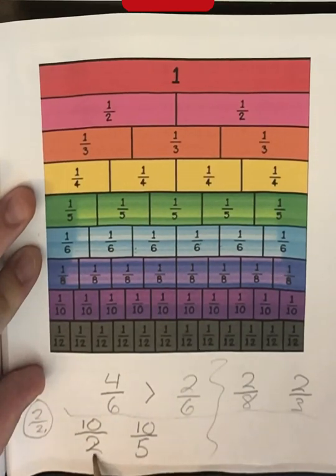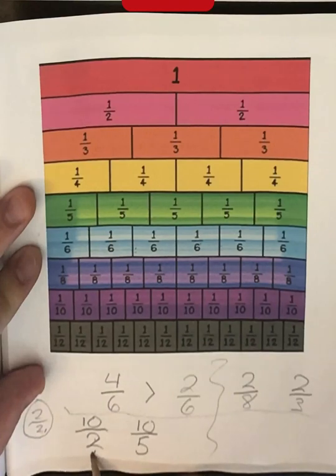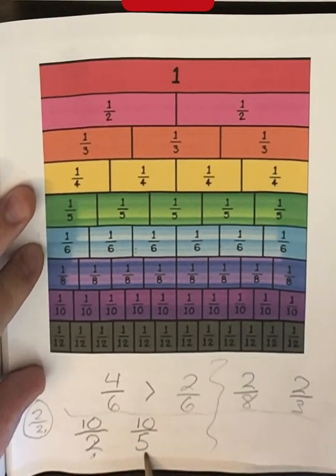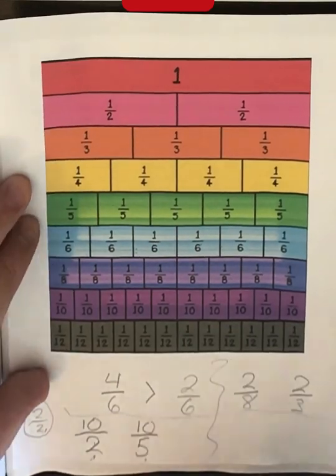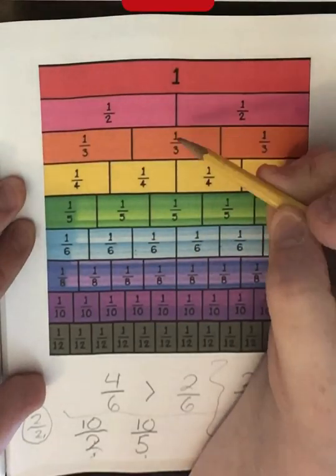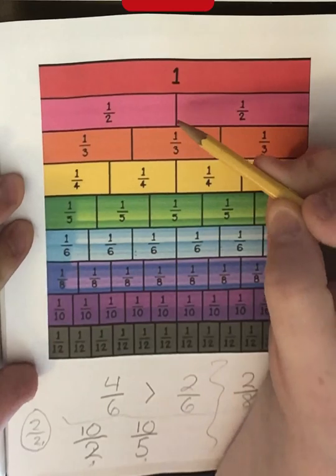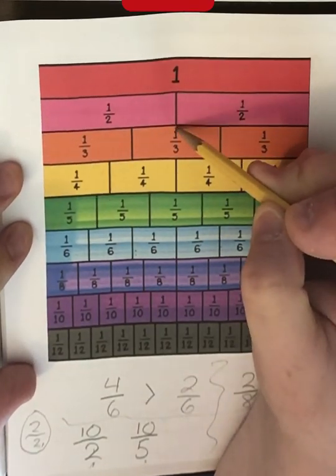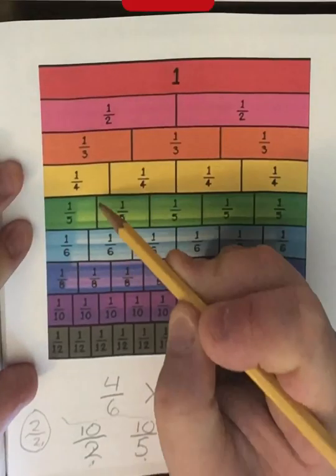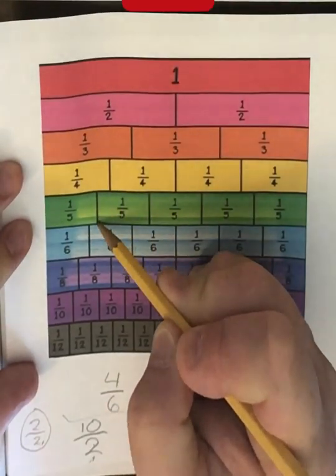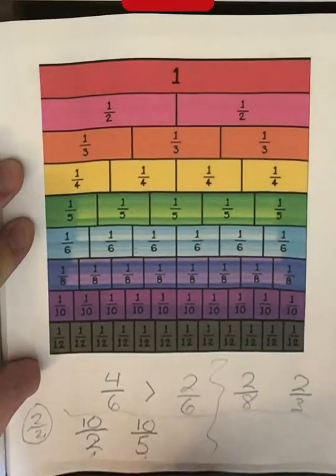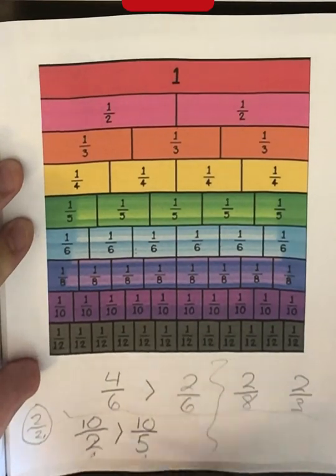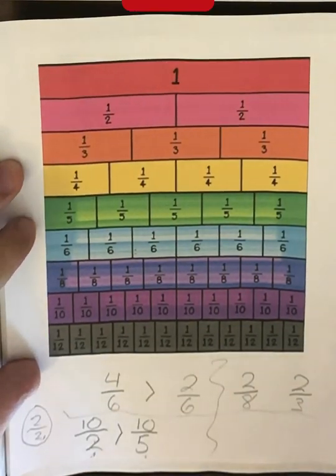You're still looking at what's the size of the piece. What's bigger? Are halves bigger or are fifths bigger? Well, I can go back to my fraction bars. That's why I'm saying to have something like this next to you while you do this, so that you can see the size of the pieces. Look at 1/2, that's pretty big. Look at 1/5, that's clearly smaller. So 10/2 is definitely going to be more than 10/5.